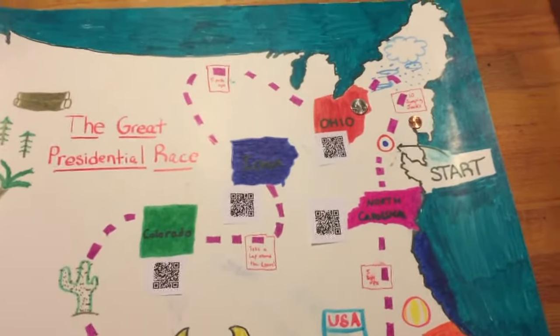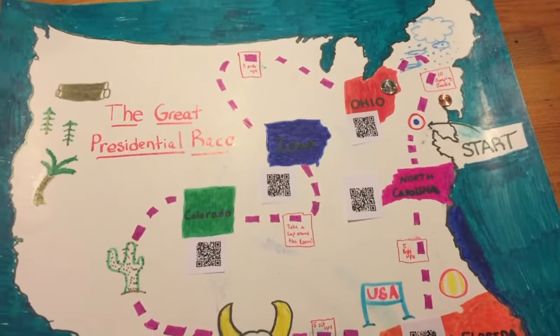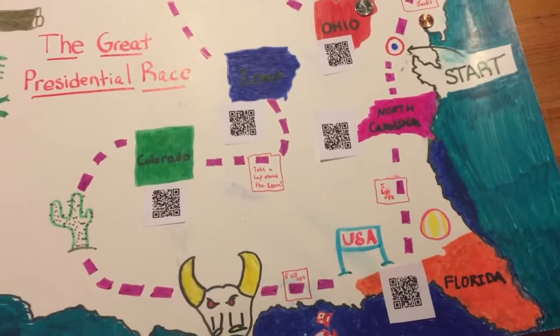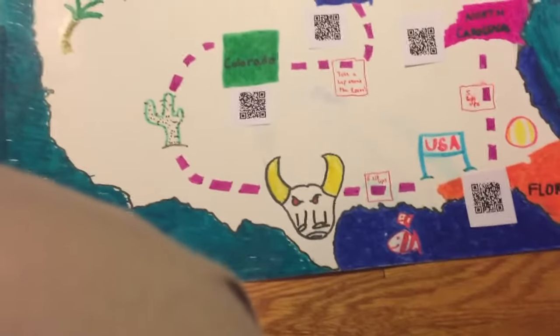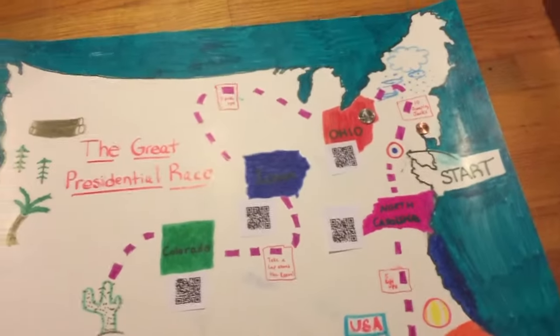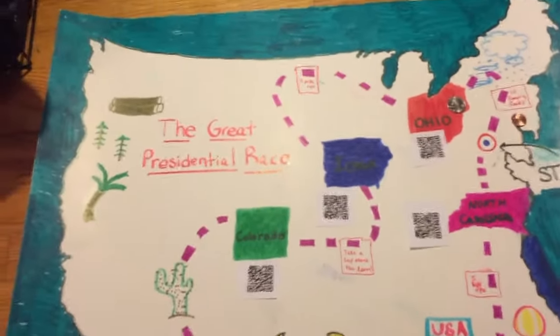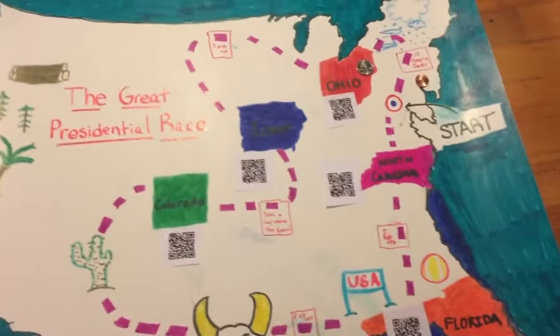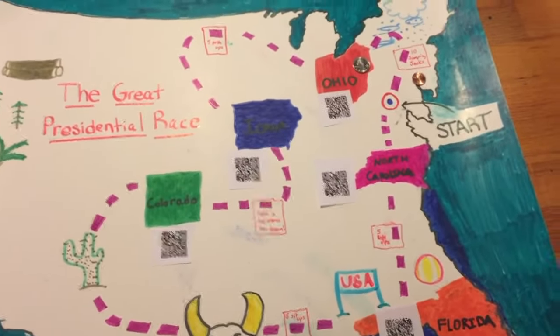So the game involves both historical facts about each state and its importance in a lot of presidential races, and fitness elements. As you can see, there's a bunch of blocks with certain fitness goals incorporated, so it touches on both subjects. Activities incorporated in the game: we have physical education elements such as jumping jacks, push-ups, and sit-ups, and from a historical point of view, we have trivia questions at each state, and it is made competitive in that each person is trying to race around the board so that they can answer each question correctly and win the state and therefore win the board.